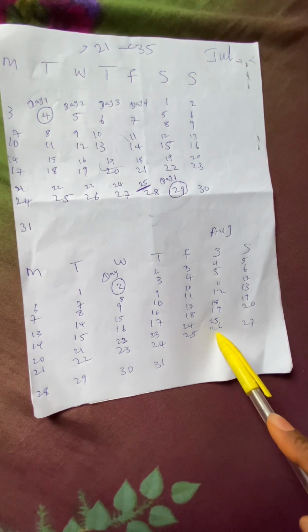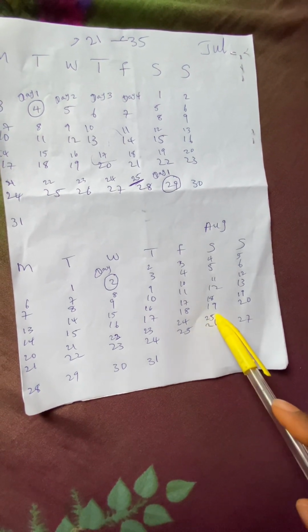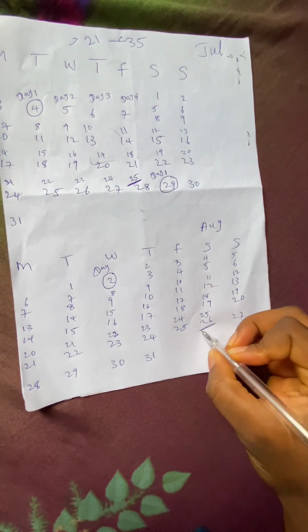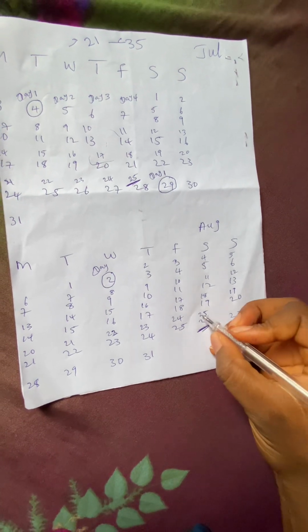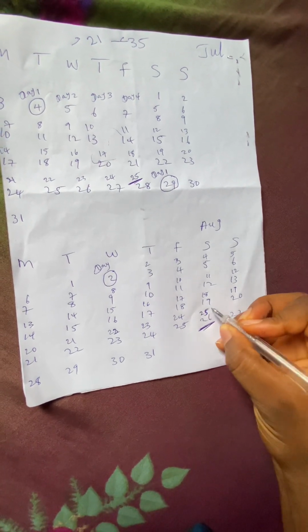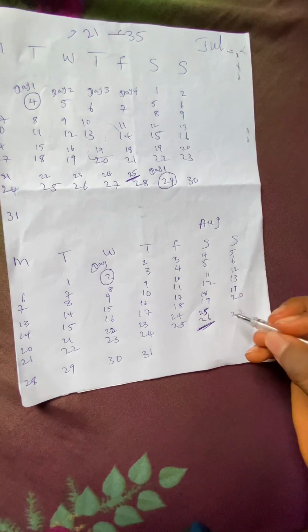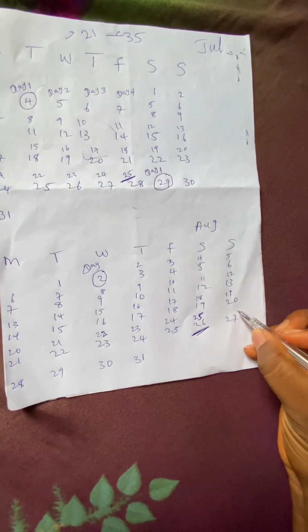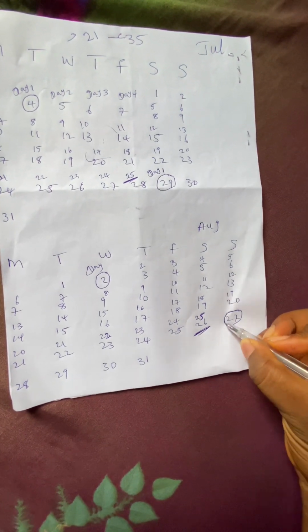You can see 25. Here is the 25-day cycle you have for the month of August. So your next period will be on the 27th of August.